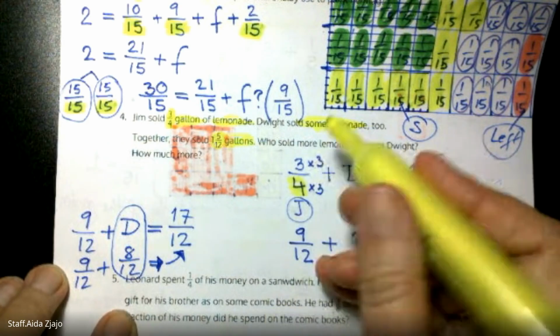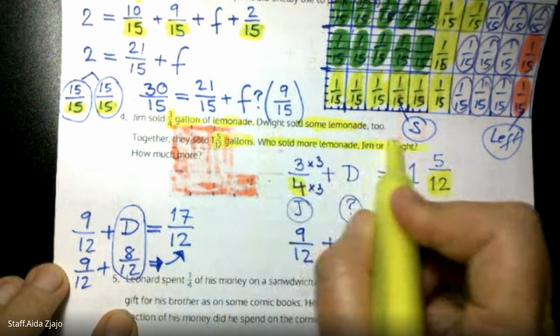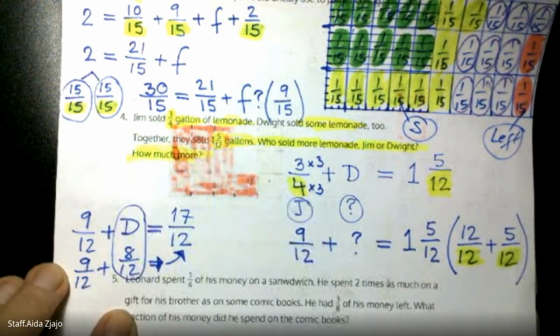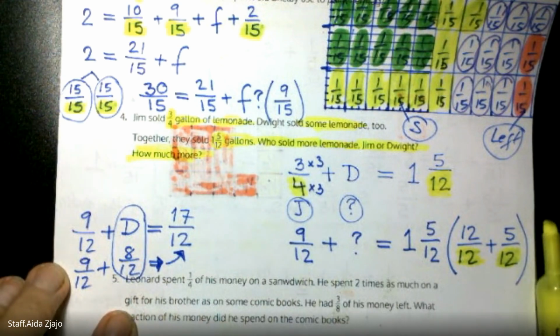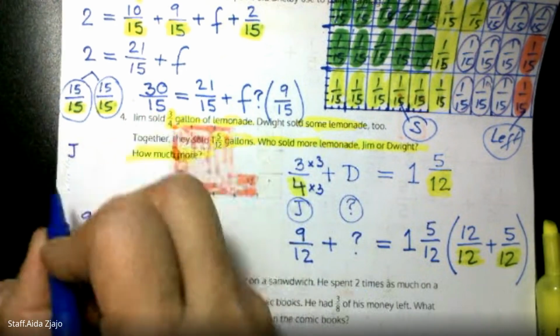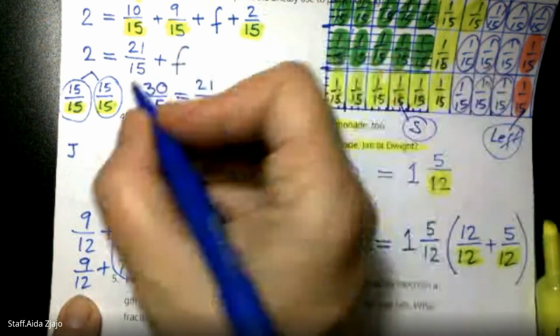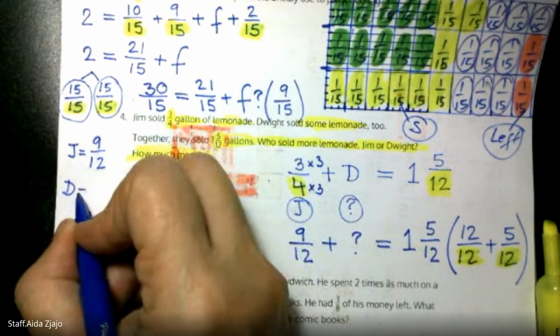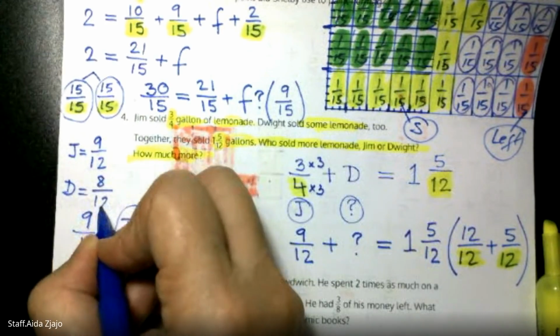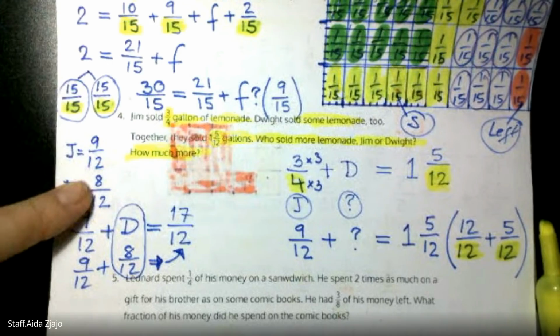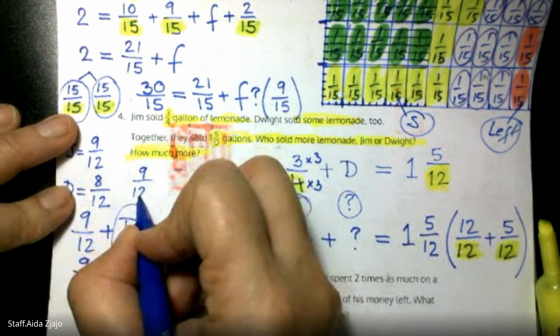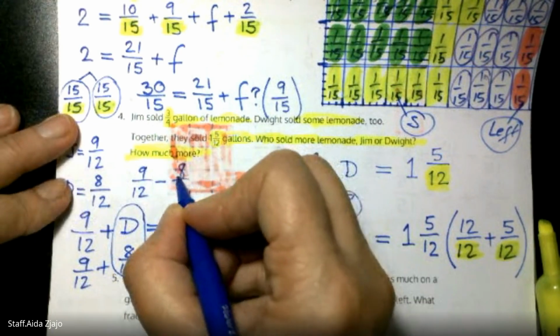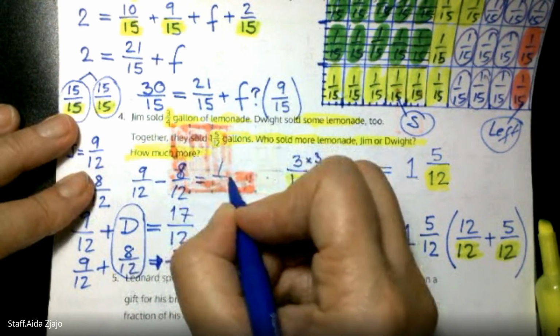Okay, so now who sold more lemonade? That's the question. Now we know how much each sold, but now the question is who sold more lemonade and how much more. So we know that Jim sold 9/12 and Dwight sold 8/12. Now we know that the difference between 9/12 minus 8/12 is going to give you 1/12.